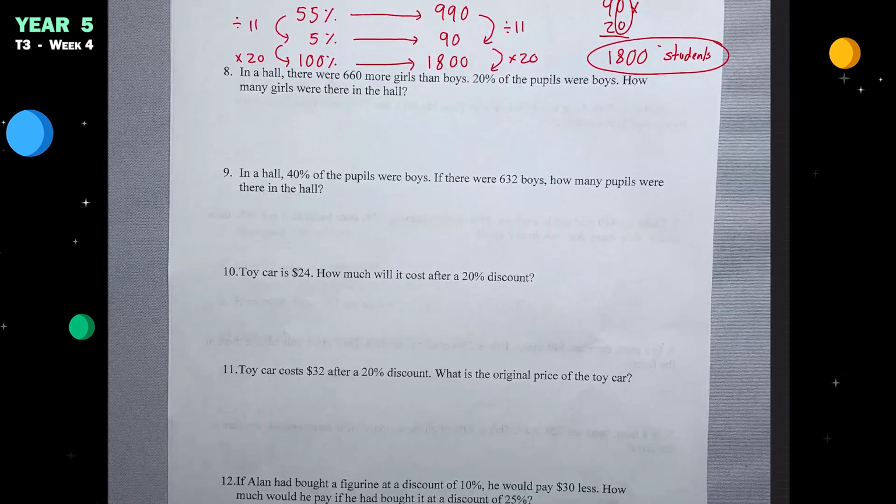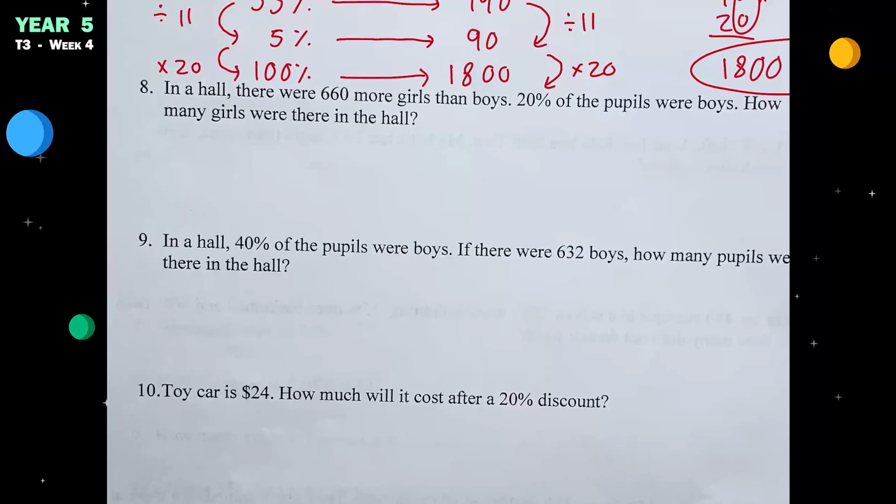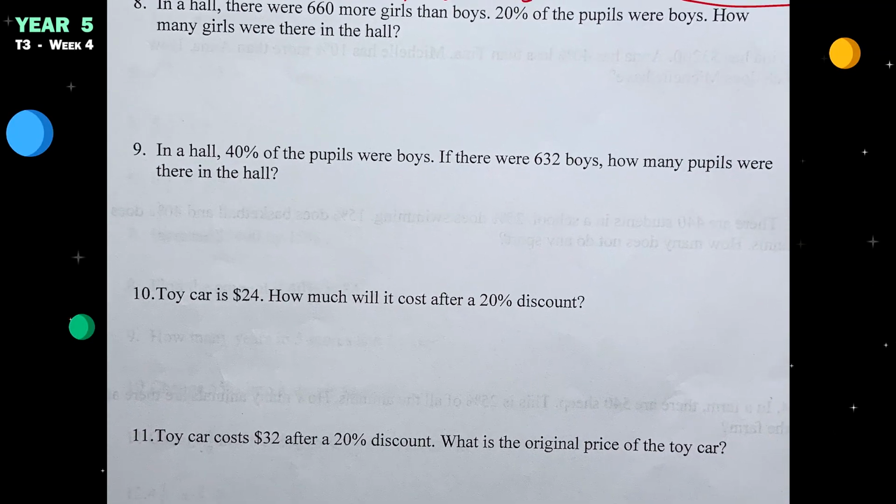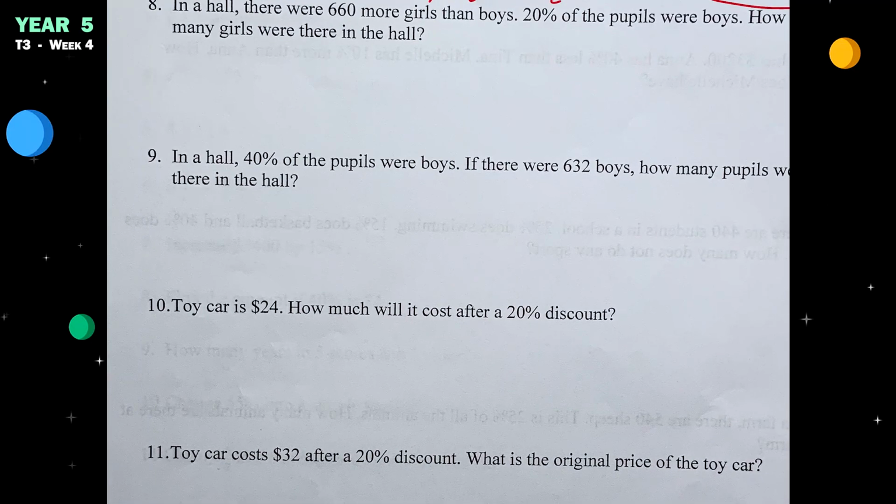Okay. Question 8. In a hall, there were 660 more girls than boys. 20% of the pupils were boys. How many girls were there in the hall? Okay, so this is a very tricky question. This is one of the trickiest questions that comes to percentages, and a lot of people get confused with this one. So be careful. So let's map this out. Let's see what they're talking about.